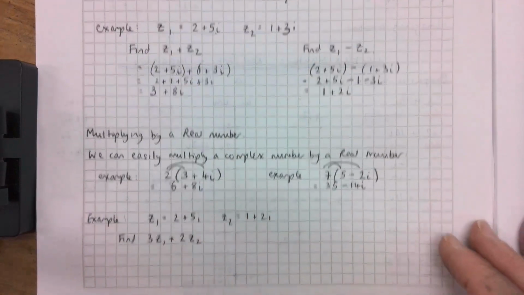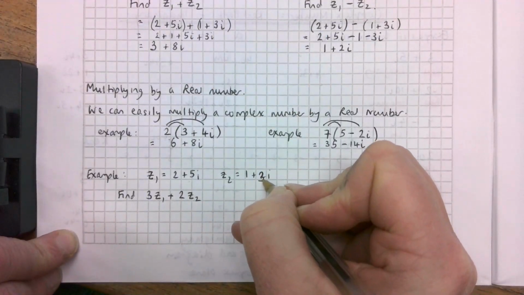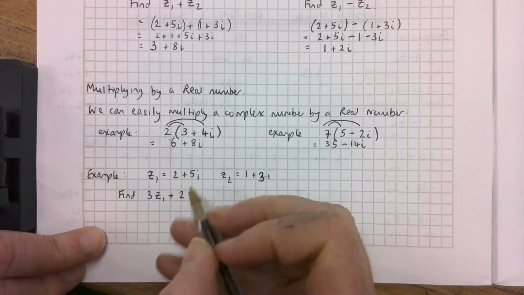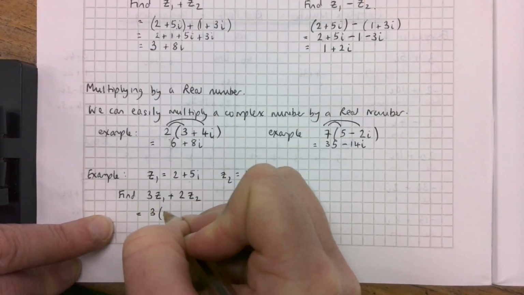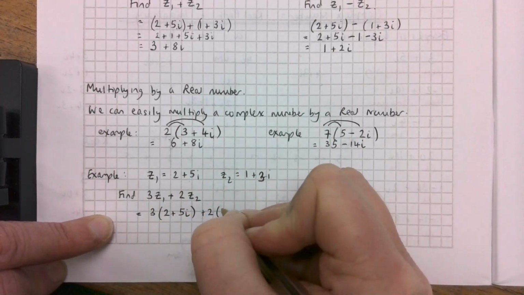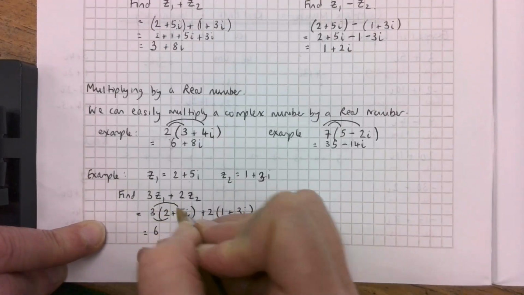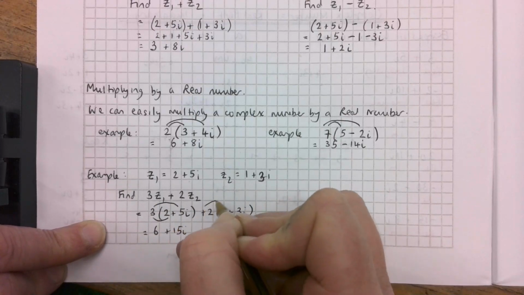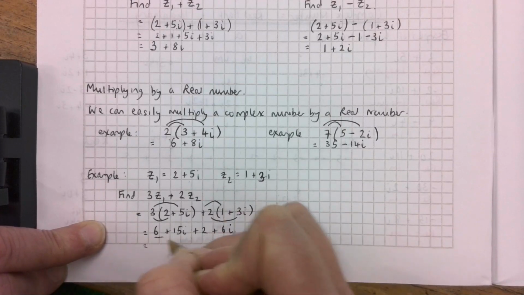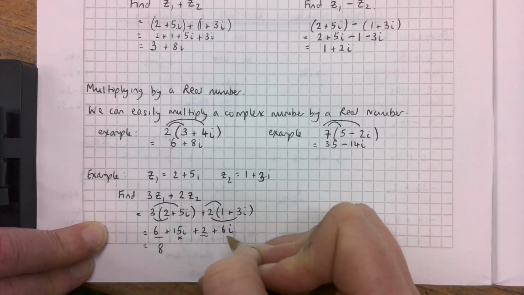And then finally, here's Z1 is 2 plus 5i again. Z2 is 1 plus 3i again. Find 3 times Z1 plus 2 times Z2. So in other words, 3 times Z1 is 3 times 2 plus 5i, plus 2 times Z2 is 2 times 1 plus 3i. So then I've got 3 by 2 is 6, 3 by 5i is 15i, 2 by 1 is 2, and 2 by 3i is 6i. Then I put the same things together, the real and the real, so that'll be 8, the imaginary and the imaginary, so that'll be 21i.